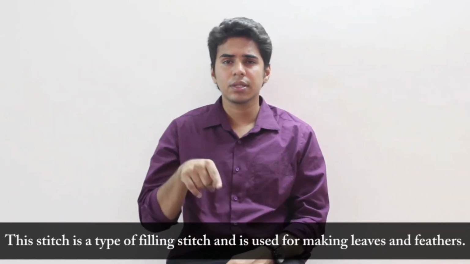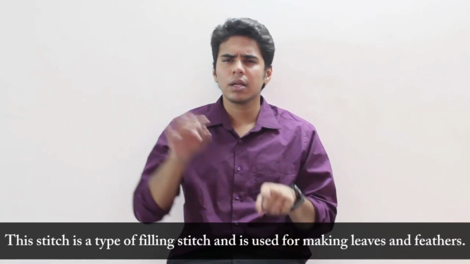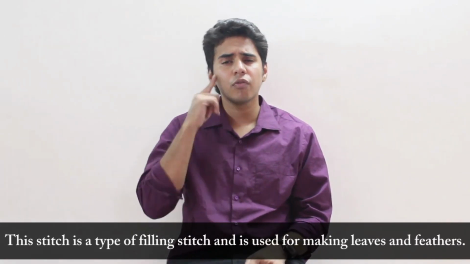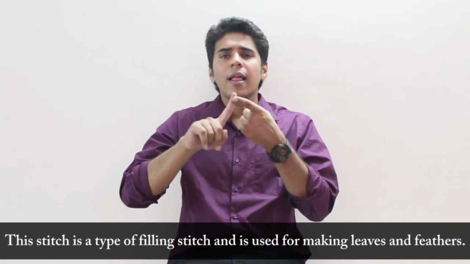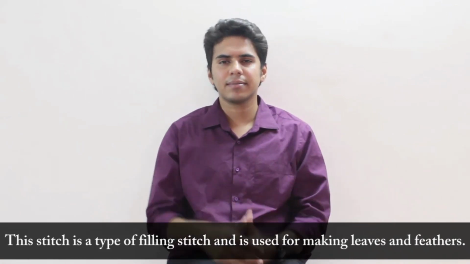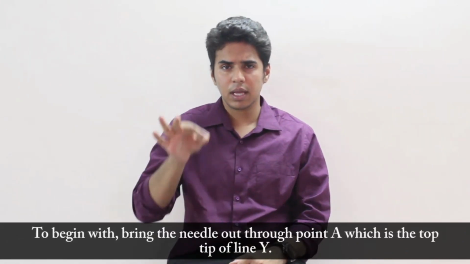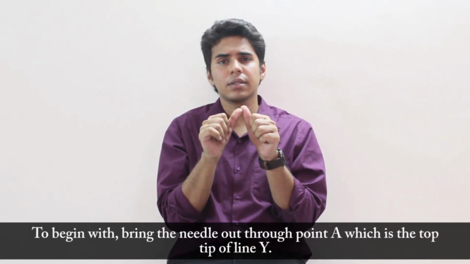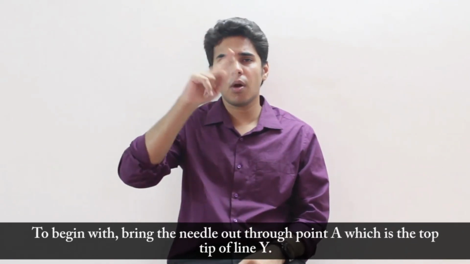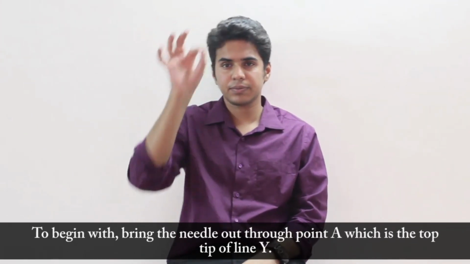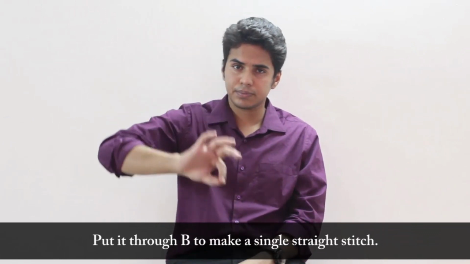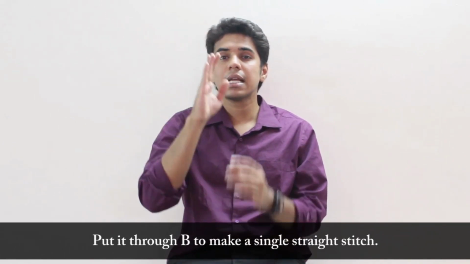Number 4. Fishbone stitch. This stitch is a type of filling stitch and is used for making leaves and feathers. Step 1. To begin with, bring the needle out through point A, which is the top tip of line Y. Put it through B to make a single straight stitch.